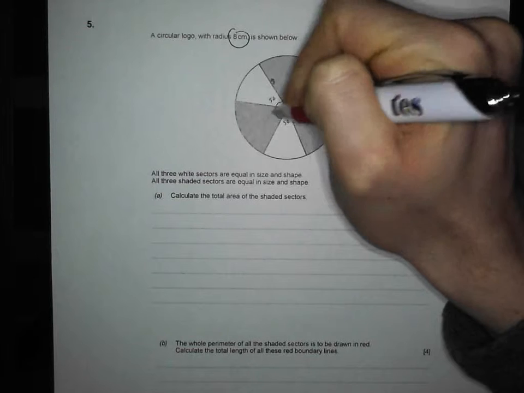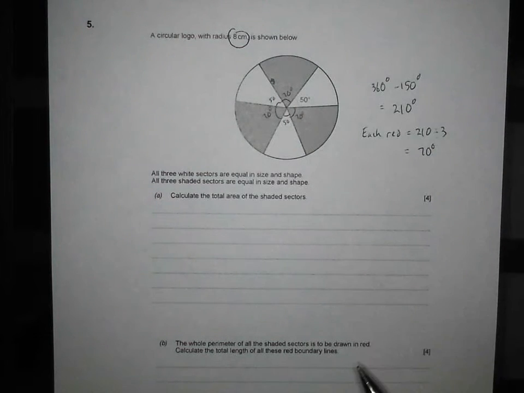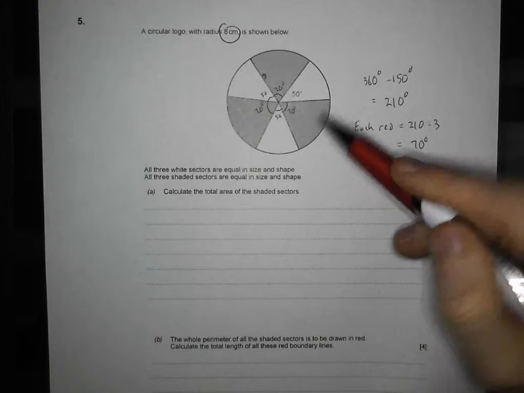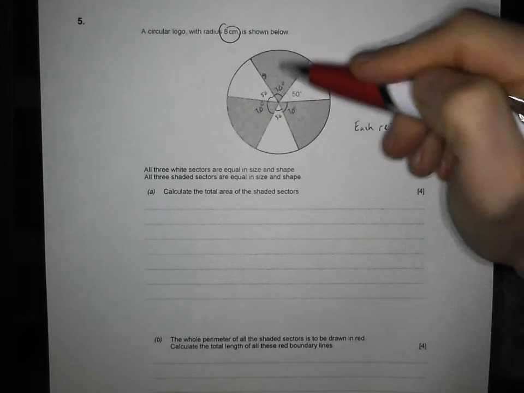Now I don't know why I'm saying red. Well, in fact I do. I think it changes them from shaded to red a little bit later on, but just use your imagination. Let's pretend these shaded ones are red ones.